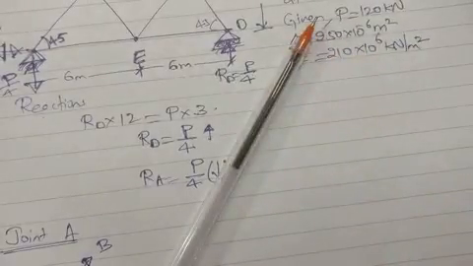Okay. So this is over. Then we'll go for the beams.